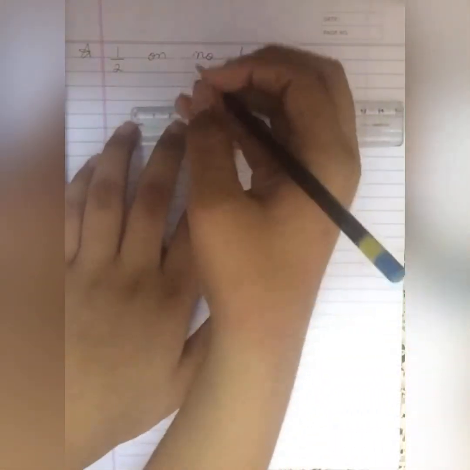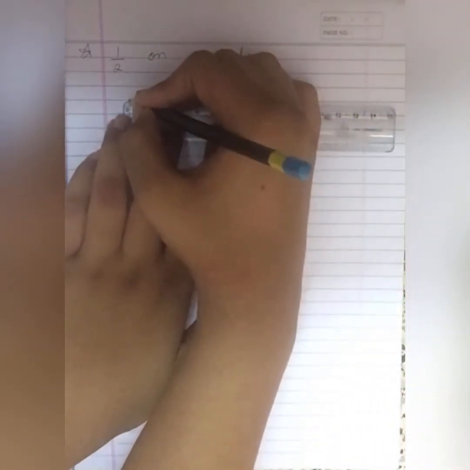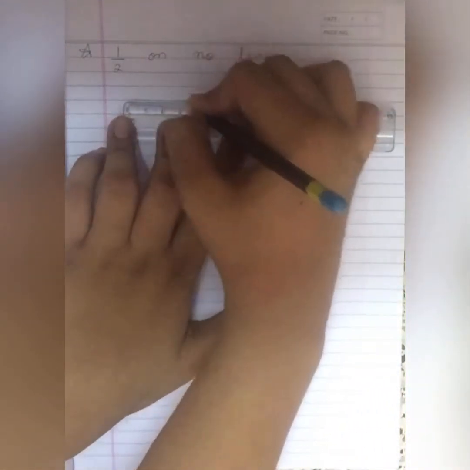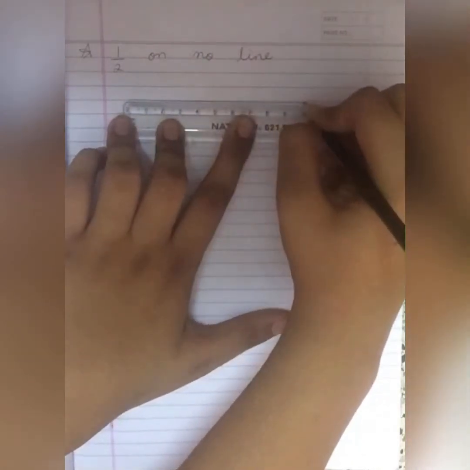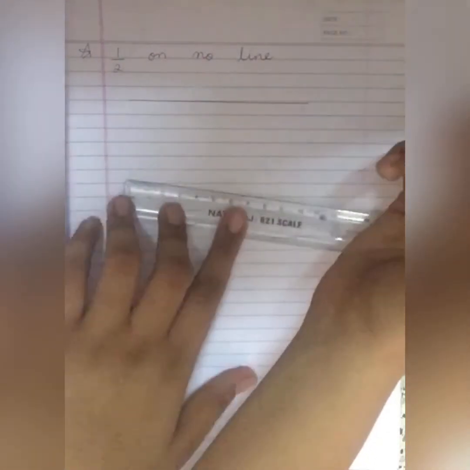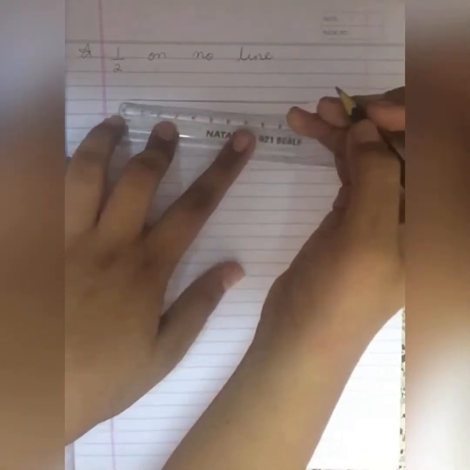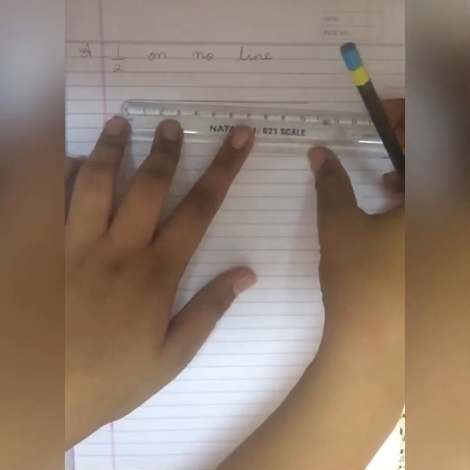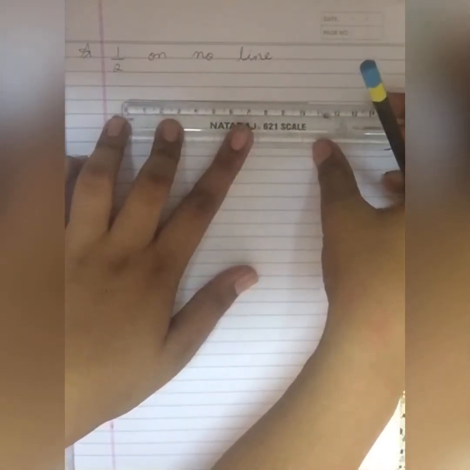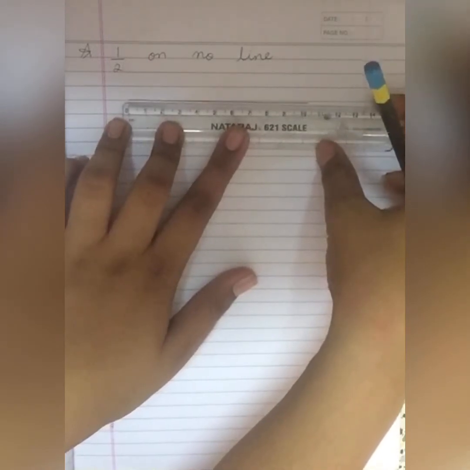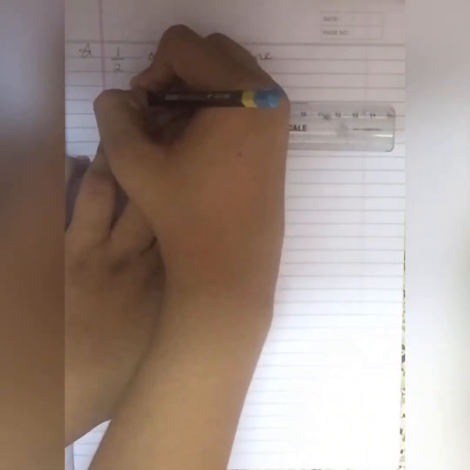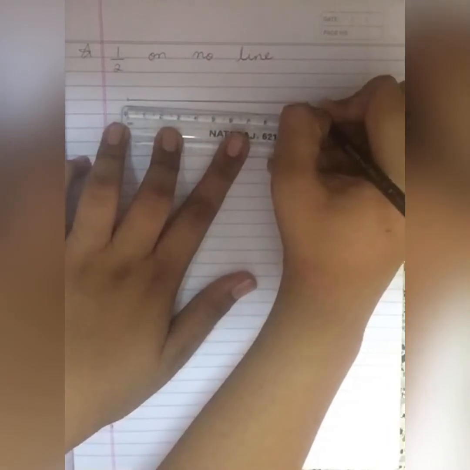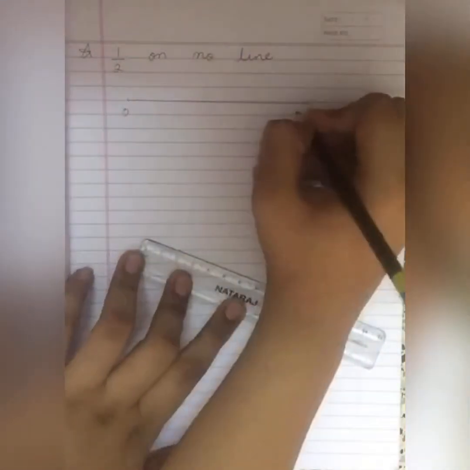Let's represent one half on the number line. So first let's take a line of 10 centimeters. Now one half means half of it, right? So let's make a 0 and this is 1. So 0, 1.